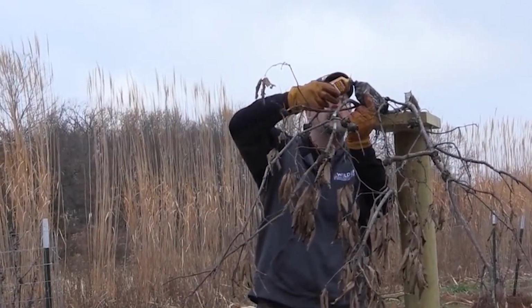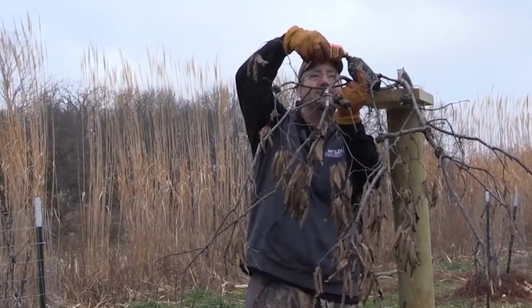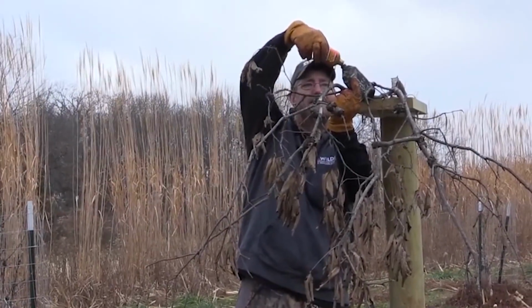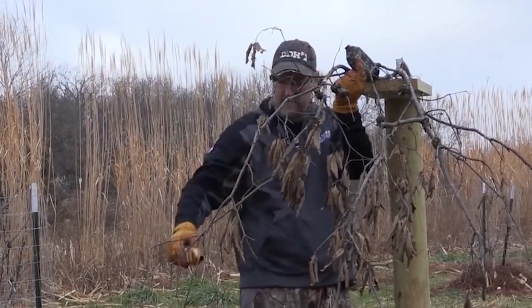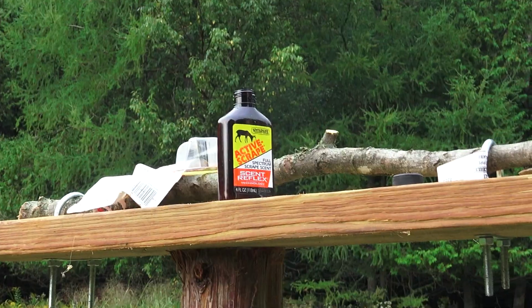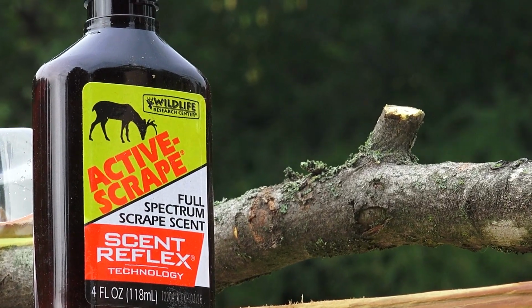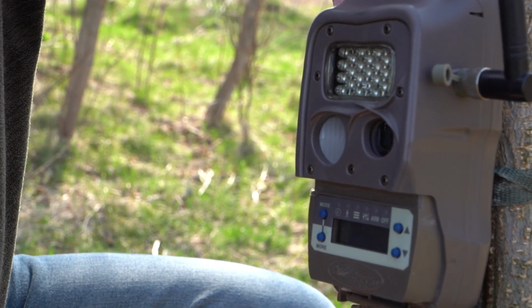There's no reason that anybody can't do this, and it does not have to cost you a cent. Want to take it up just a notch higher? Sure, we can go out, we can pick up the scent drippers, we can pick up the quality scents, but we don't have to. And there are a ton of advantages to mock scrapes.